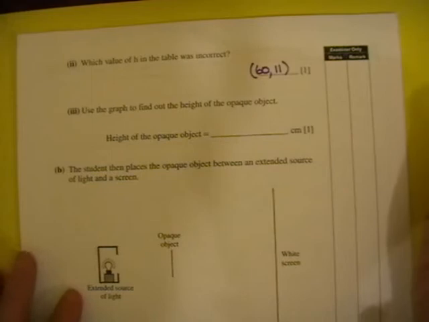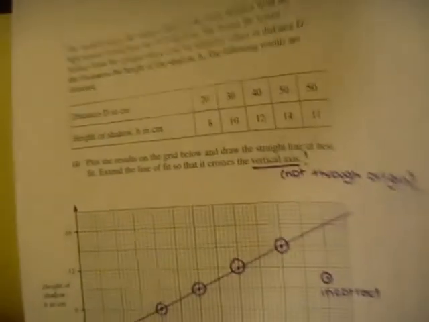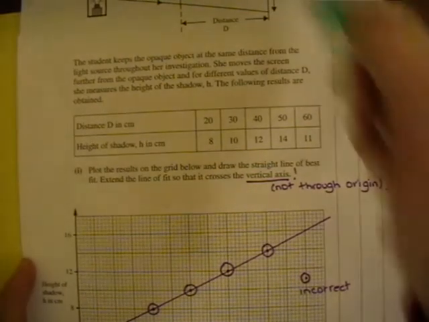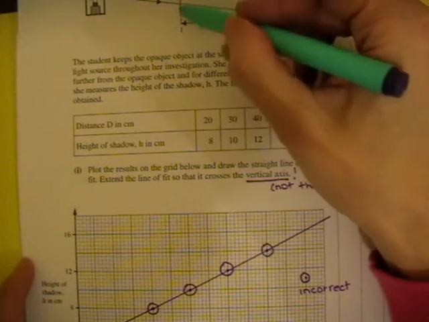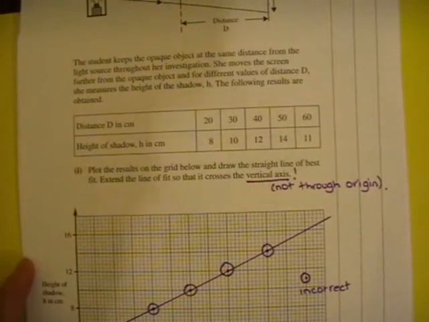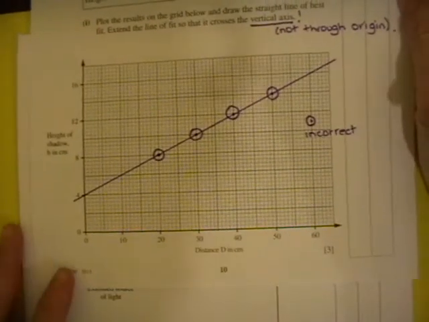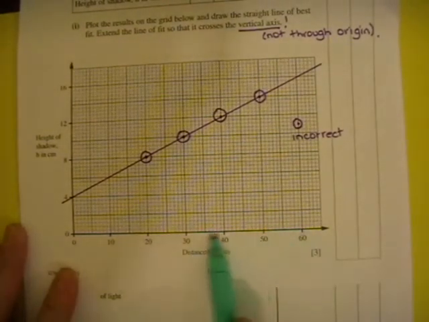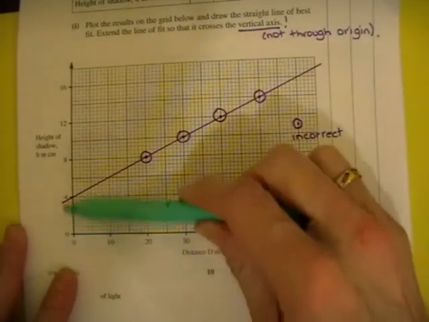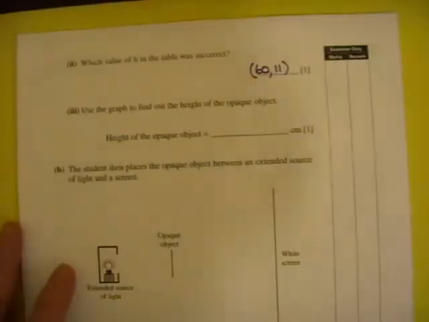Use the graph to find out the height of the opaque object. So the height of the shadow is going to be where the screen is no distance away. And when the screen is no distance away, we're getting the actual height of the object. So if we go to the screen being no distance away, that's where it crosses the axis. You can see that whenever the screen is no distance away, over here, it crosses the axis there. So that must be the height of the object itself, which is going to be 4 centimetres.